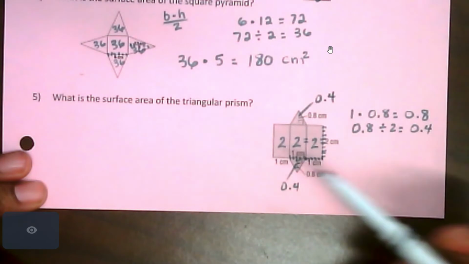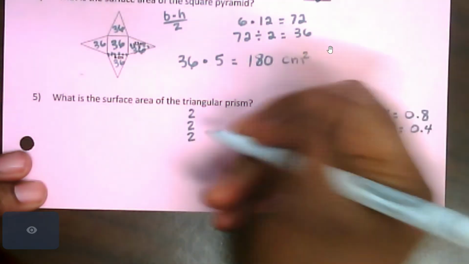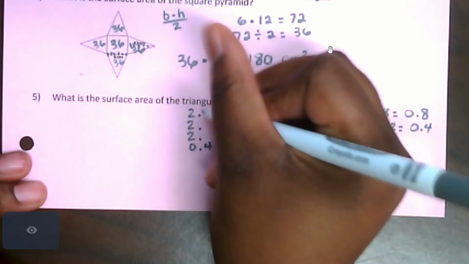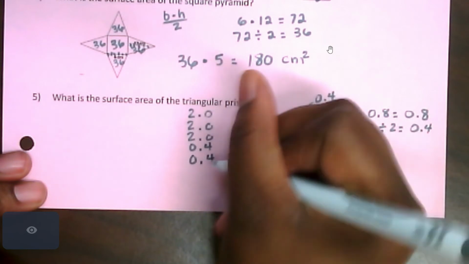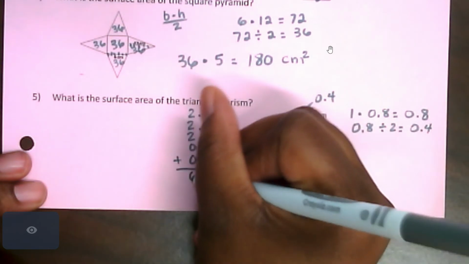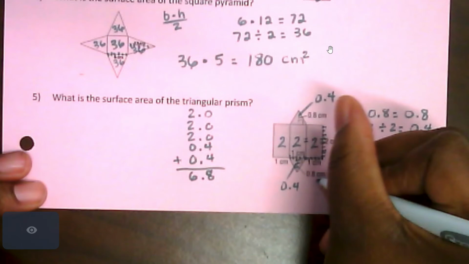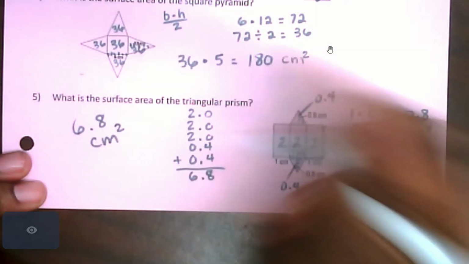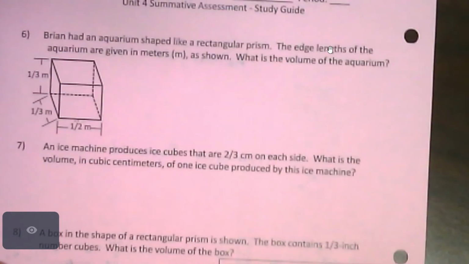So now I want to add these all up together. 2 plus 2 plus 2 plus 0.4 plus 0.4. I get 6.8. So my final answer with my units is 6.8 square centimeters. That's the surface area.